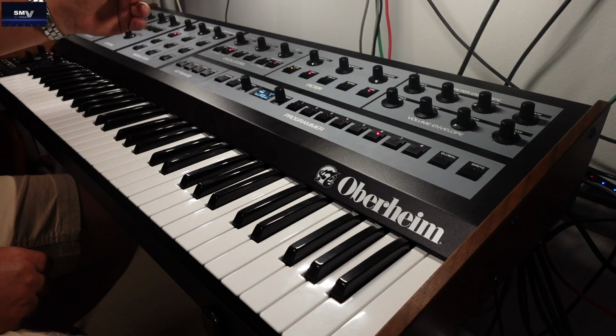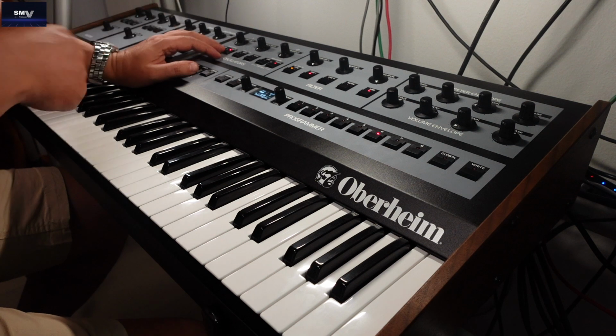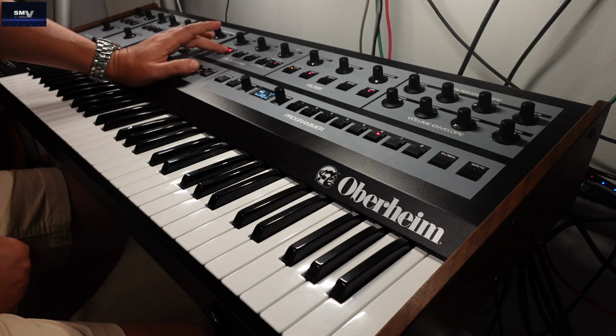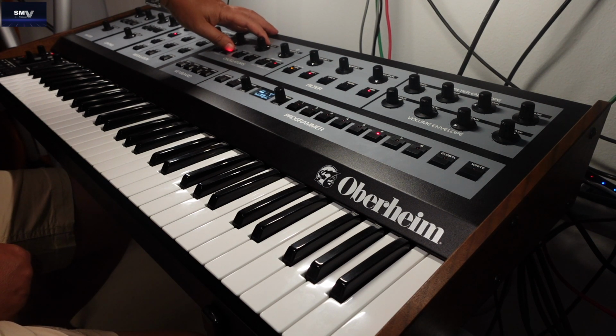But if I want just to move the width of one oscillator, I just press this oscillator and move this knob. So in this case I am just changing the width of the oscillator 1.